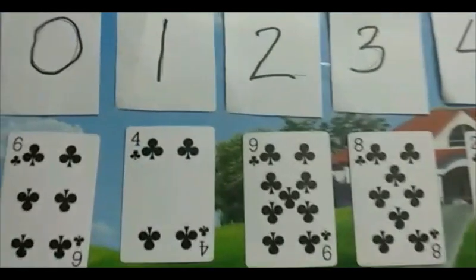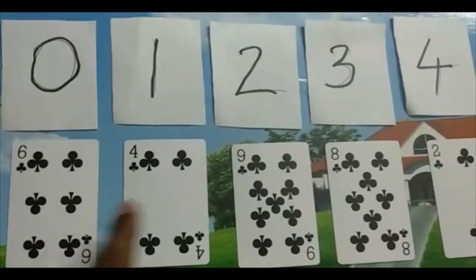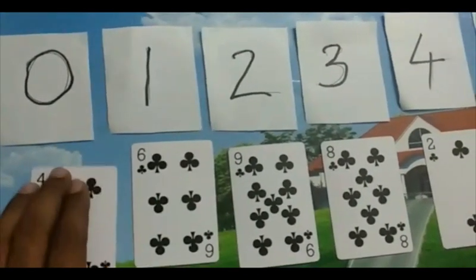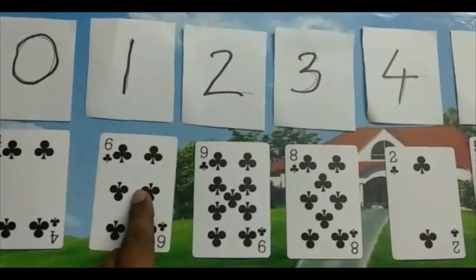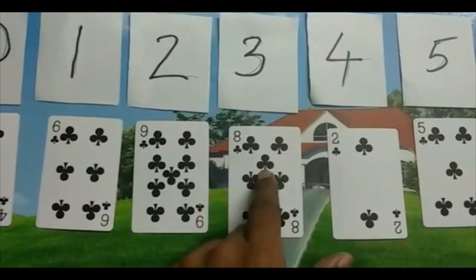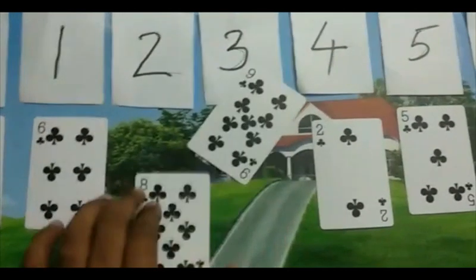Then again we will start from here. We will check whether 6 is greater than 4. So 6 is greater, so we swap here. Then we check whether 6 is greater than 9. No. Then we will start from here. 9 is greater than 8, so we will swap here.